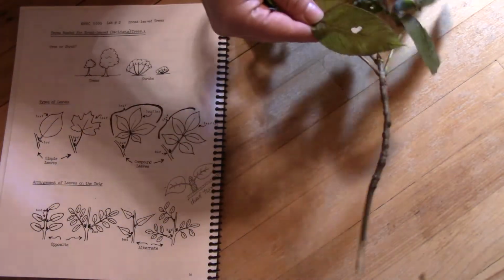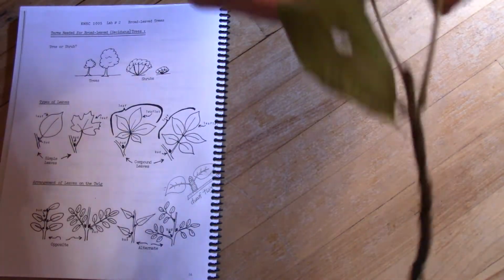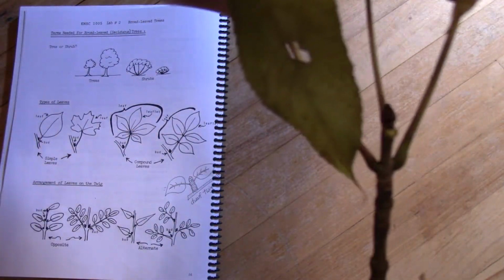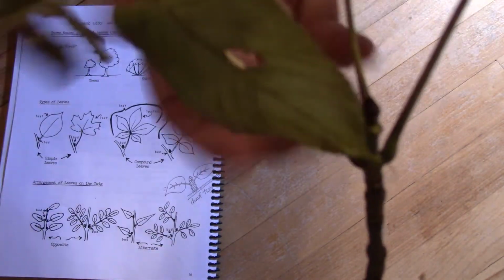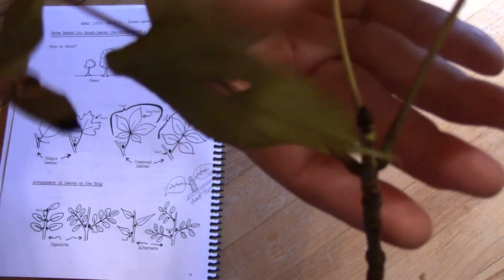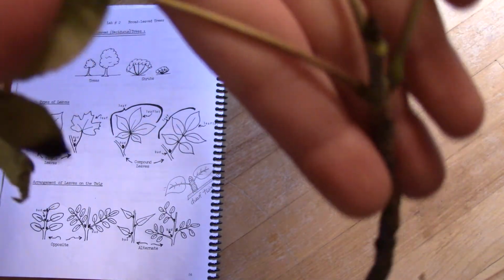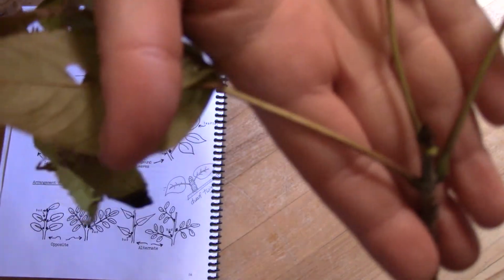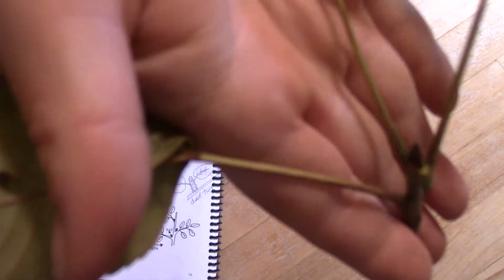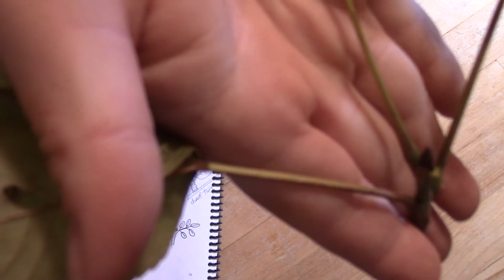I might bring this closer. I don't know if that'll focus. Oh man, I gotta block out everything else so it doesn't see it. Focus.